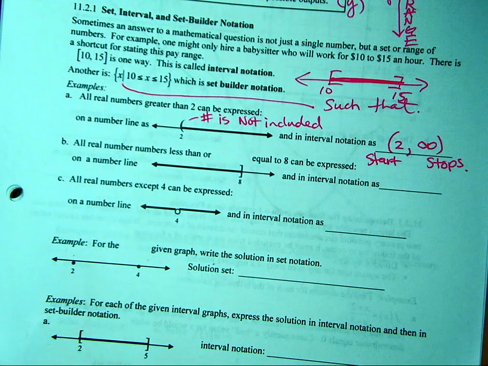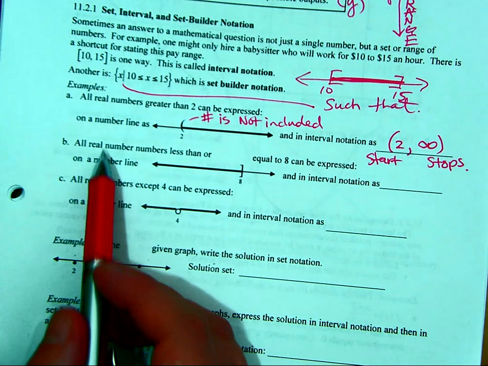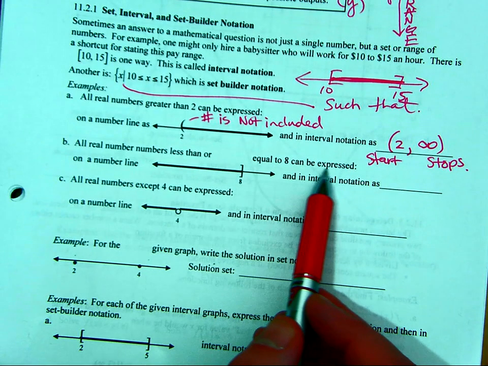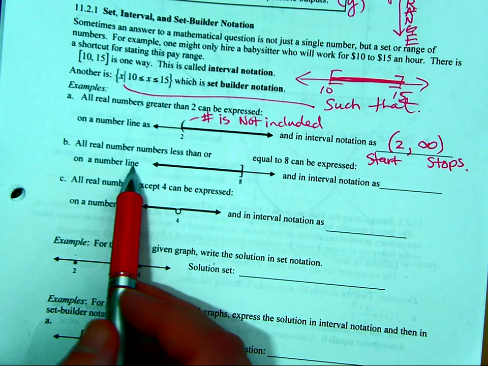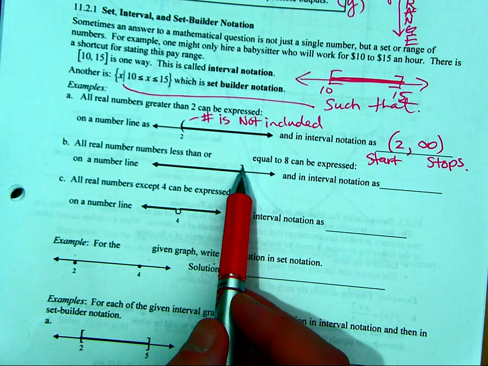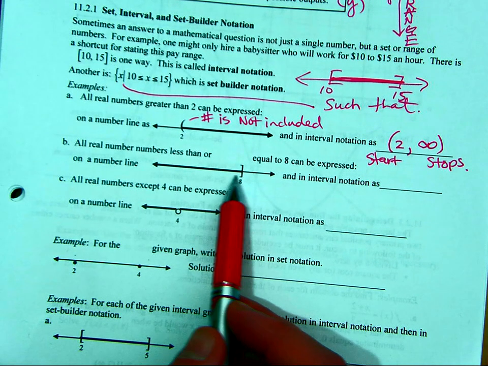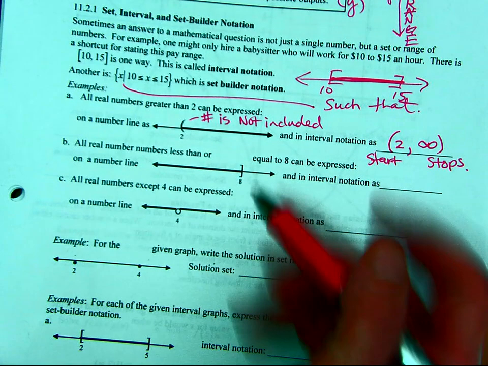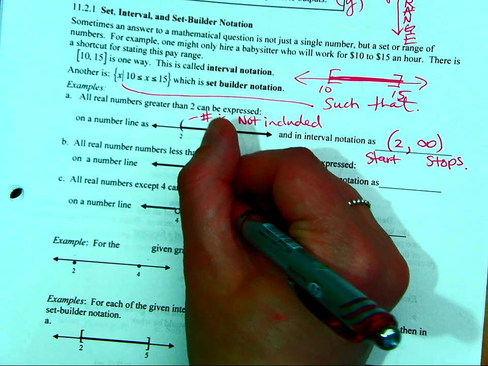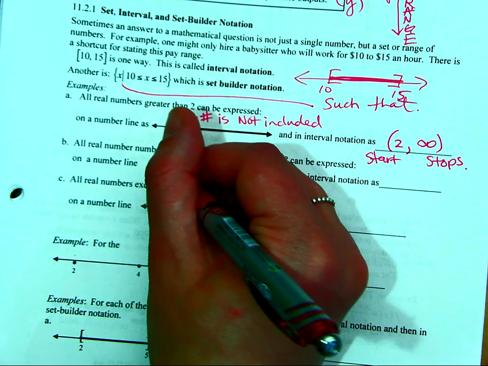Least to greatest. This says all numbers less than or equal to 8 on a number line. Here, less than 8. What are some numbers that are less than 8? Let's put them on here. 7, 6, 5, 4, 3.